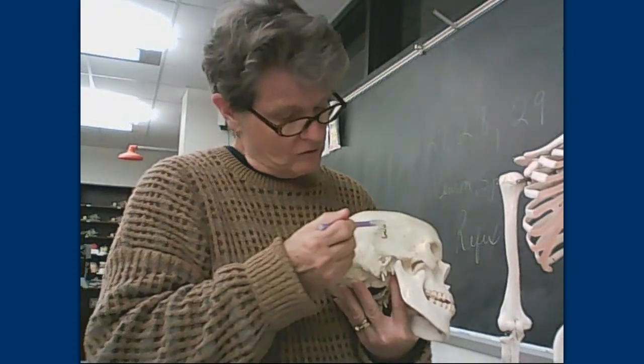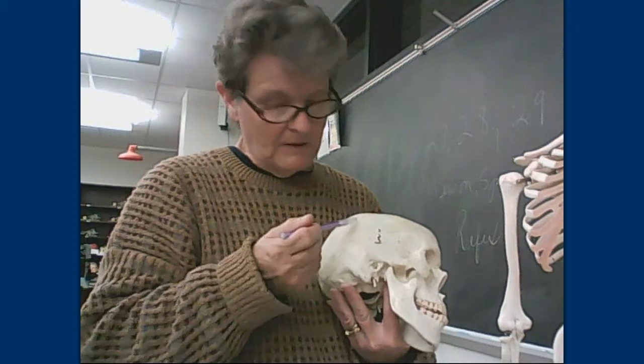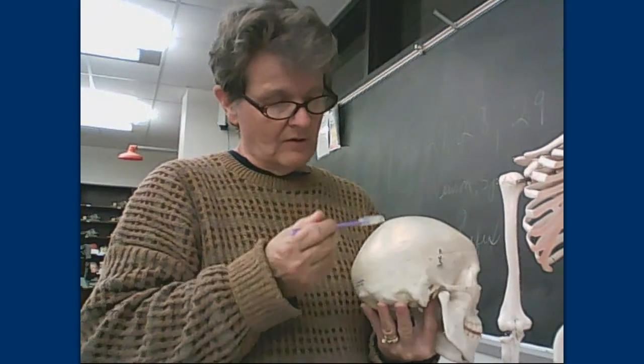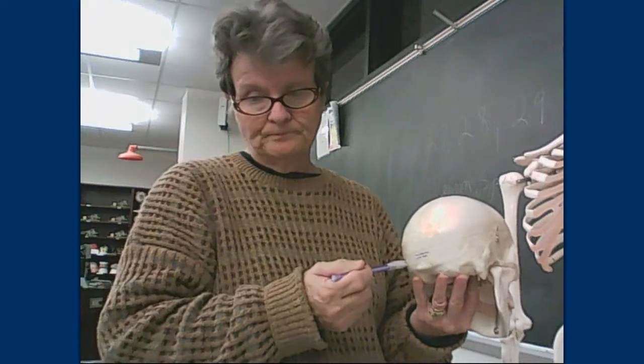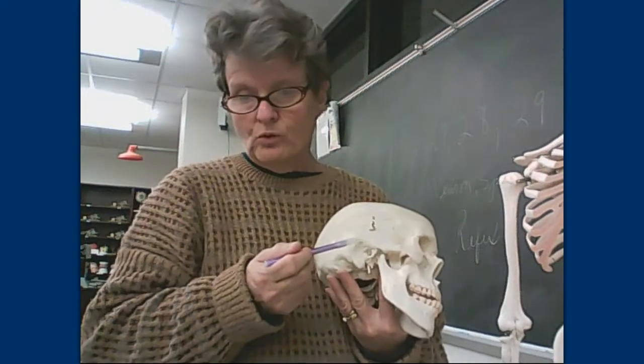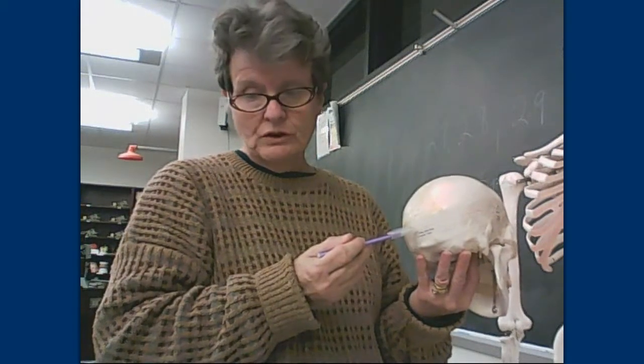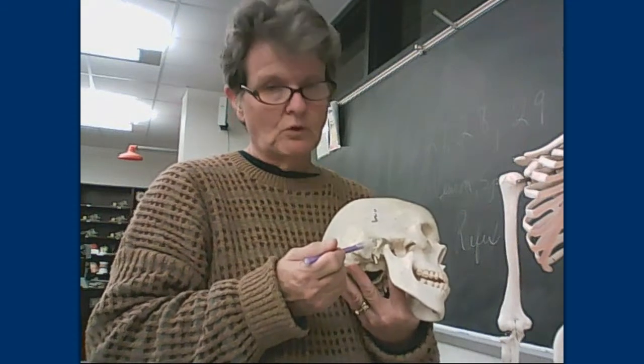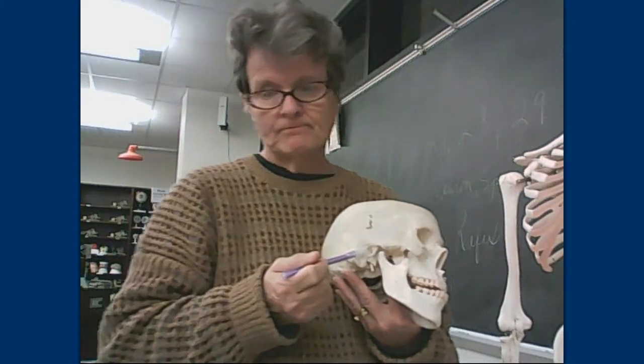The squamous suture separates the temporal from the parietal. And then the lambdoid suture separates the occipital from the temporal and the parietal. So the lambdoid suture, this is the temporal bone. The occipital bone is posterior, the posterior skull. And right there in the temporal bone would be the external acoustic meatus.